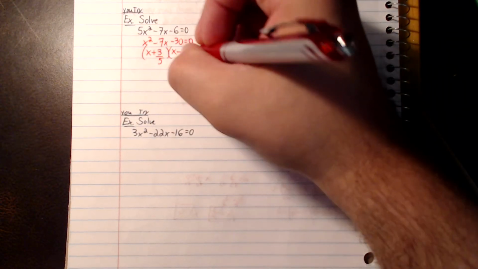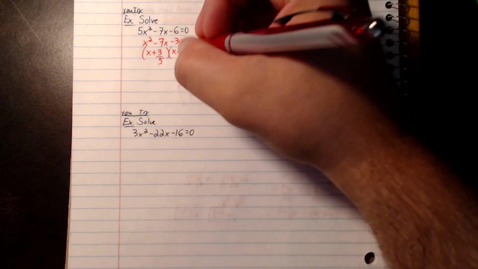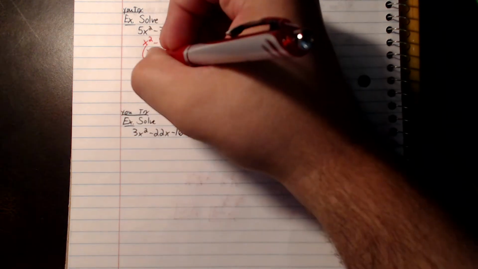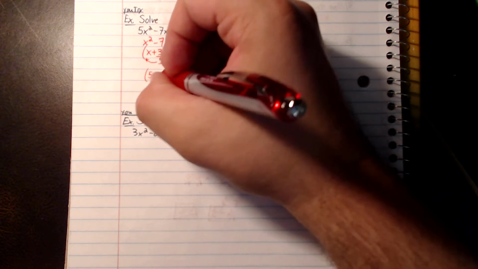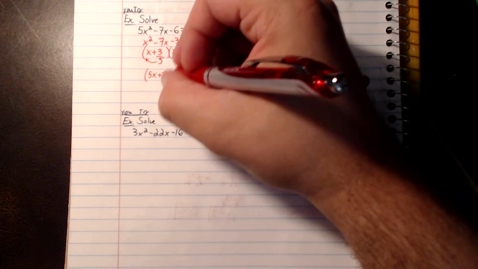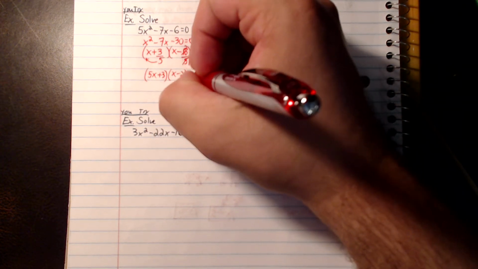10 and 3. Then we're going to divide by our a term and reduce. And then we'll move that denominator to the front. So let's see, 5x plus 3 and x minus 2. If you got there, you're in really good shape. If you didn't, maybe rewind and check through your work, see where you made any errors.